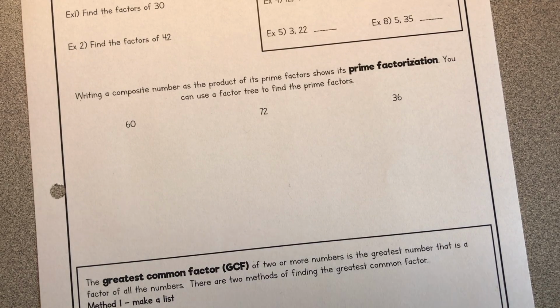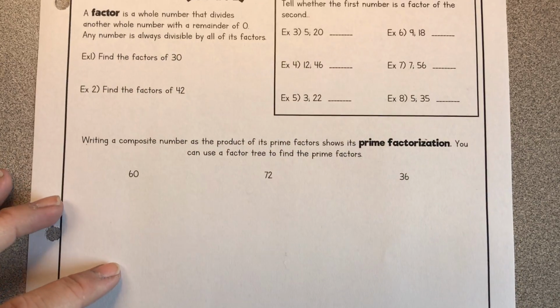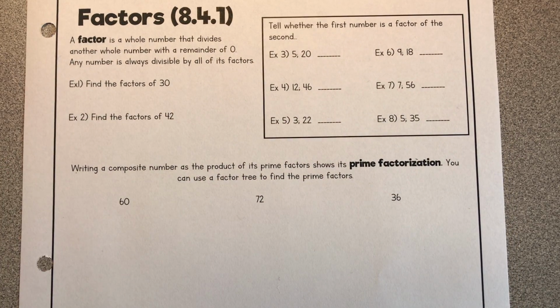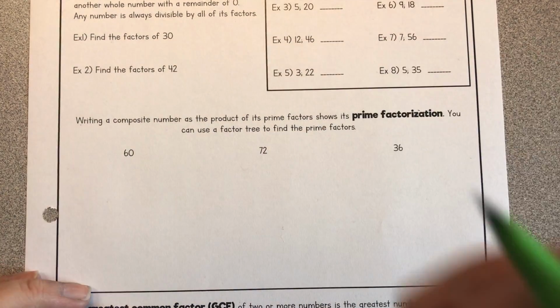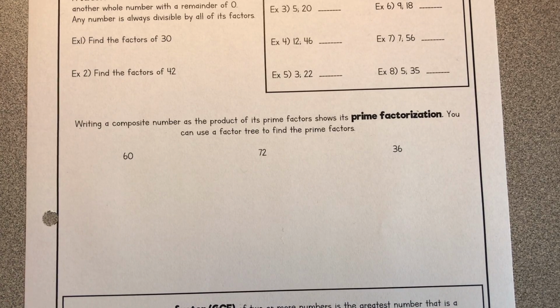Okay, let's go ahead and talk today about factors. We're starting chapter 4. A factor is a whole number that divides into another whole number with a remainder of 0. Any number is always divisible by all of its factors. Okay, so factors of 30 are numbers that you can multiply together to make 30.